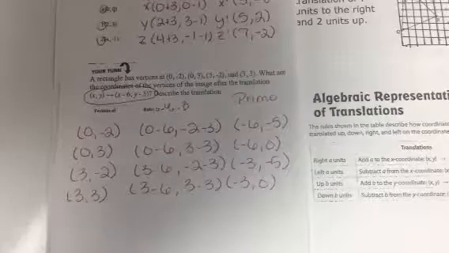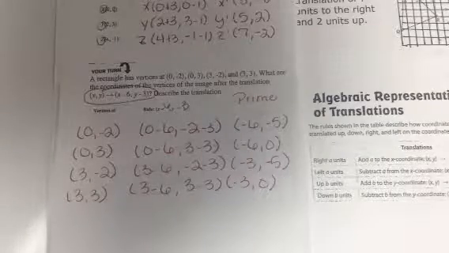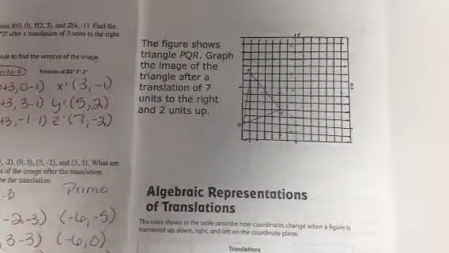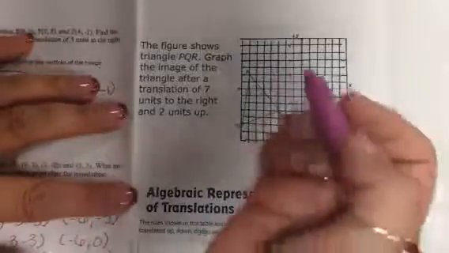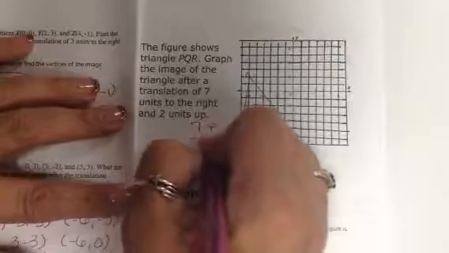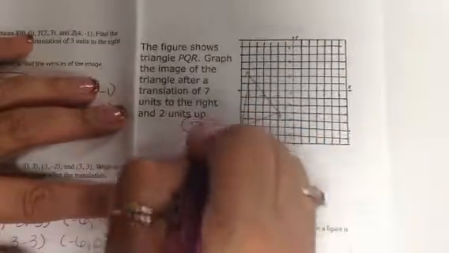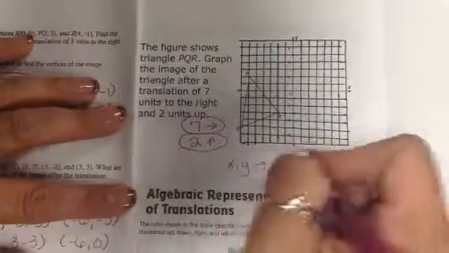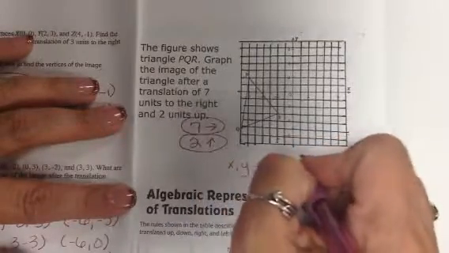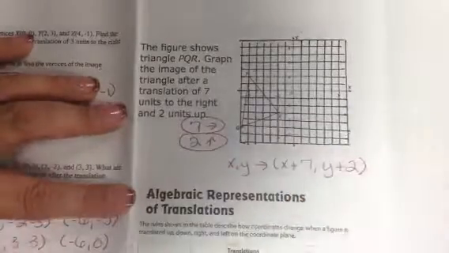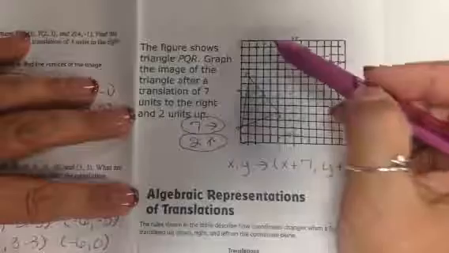Okay, you should be able to check your answers now, see if those line up. Then I want you to move to this one. I want you to stop the video, and I want you to go work this one. Don't forget to write your algebraic representation. Okay, and then you're just going to go fill in points.